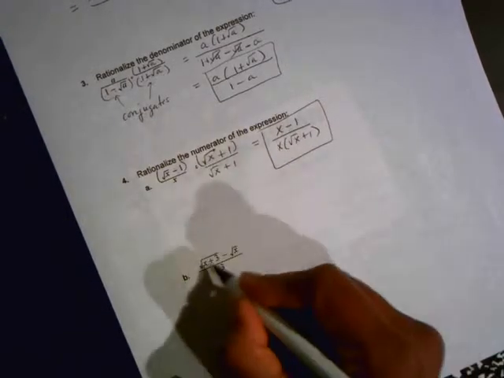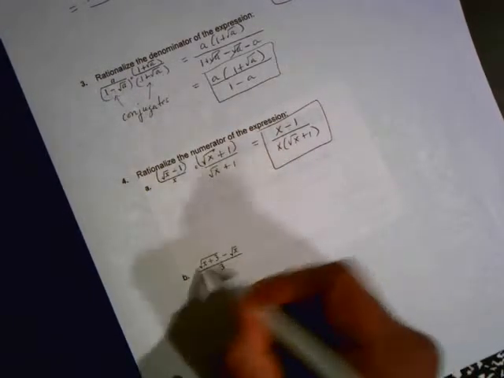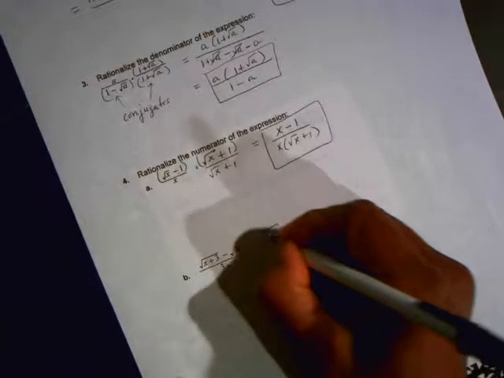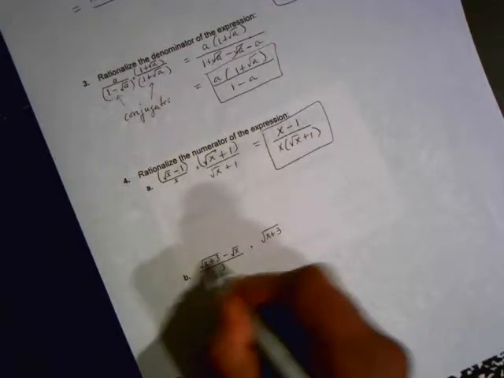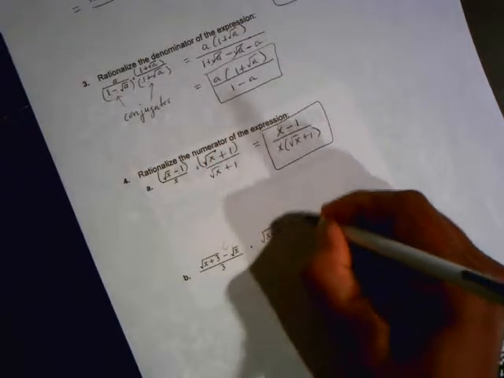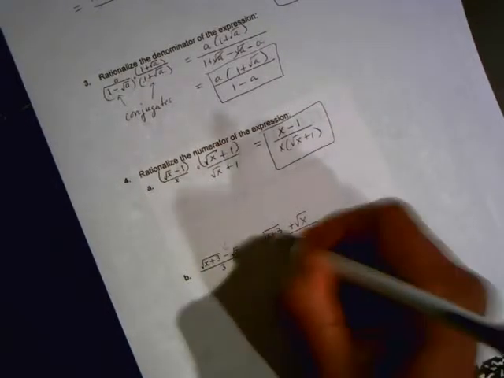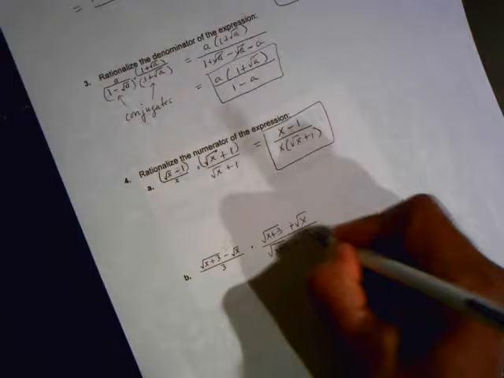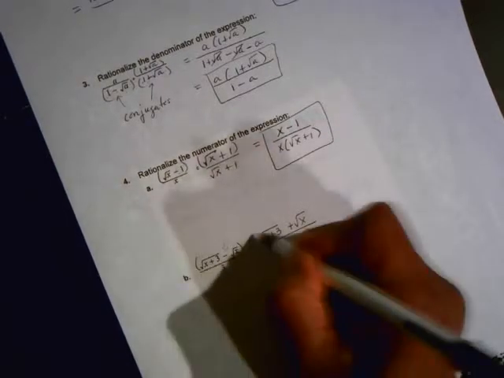Okay, winding down with the last question. Now this, again, rationalizing the numerator, you have square roots on the top. So you're going to multiply by the conjugate. Don't change anything here. It's this middle sign that you're going to change to positive root x. And then, of course, divide by the same thing to keep the balance. Multiple terms, use parentheses.